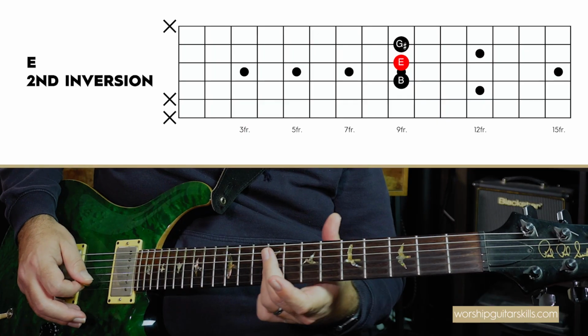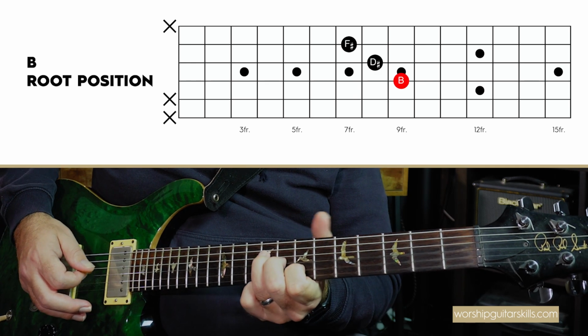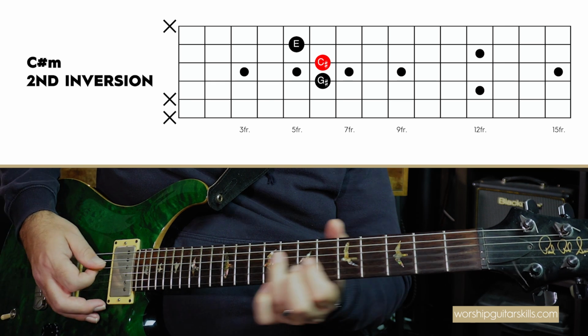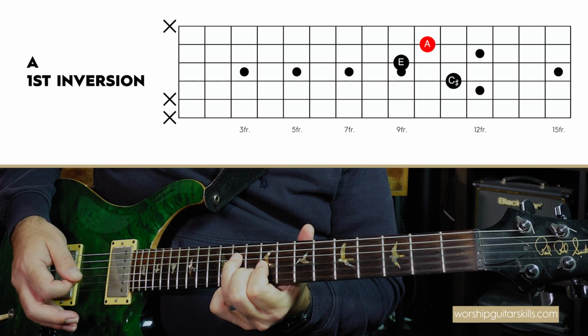But you can hear when I play the triads like that, with all 3 notes, specifically on strings 4, 3, and 2, it's fairly dense sounding. It's not something that very easily cuts through the mix, which is a big problem that modern worship guitar players have: their voicings don't quite cut through the mix. So just listen to this again. E, B, C sharp minor, and A. It's just a little bit too dense sounding.